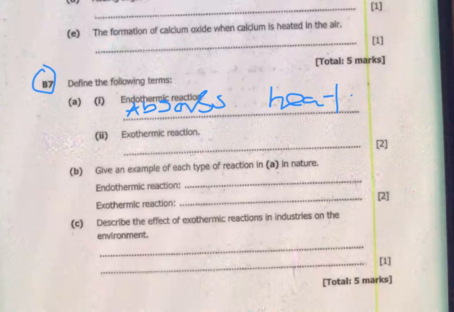That's one thing we know. So exo, giving out, outside. The type of reaction that releases heat to the environment.